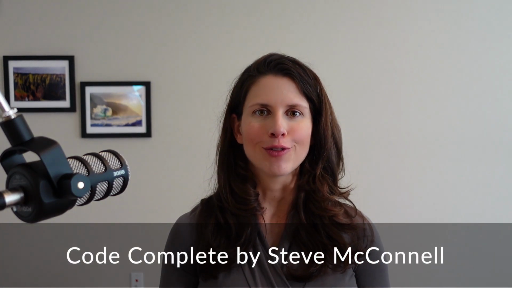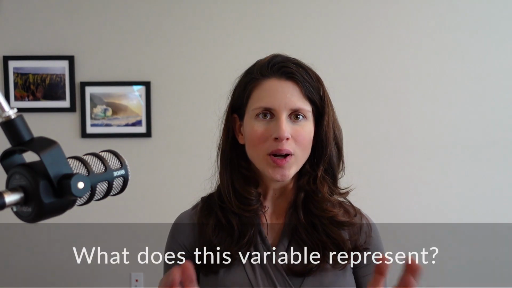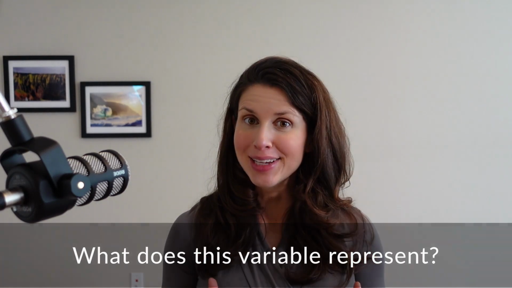It's equally confusing when a variable name is plural when it should be singular or vice versa. Does the variable represent many items or one item? Writing meaningful names is hard to do, but Steve McConnell's book Code Complete offers excellent naming advice. He writes, state in words what the variable represents. Often, that statement itself is the best variable name. So ask yourself, what does this variable represent? In my experience, and to McConnell's credit, the answer to this question is often the best variable name.